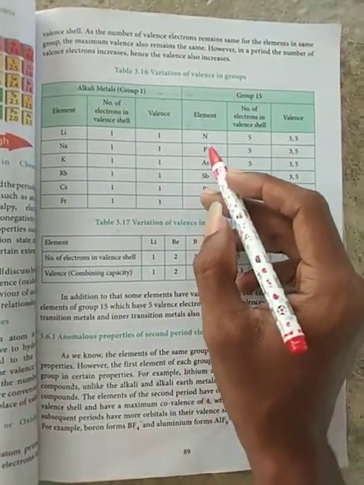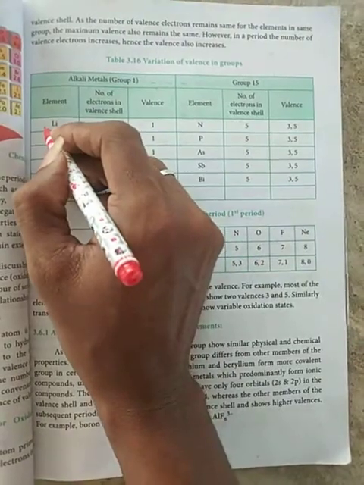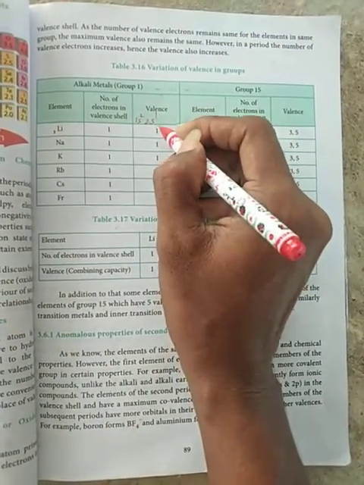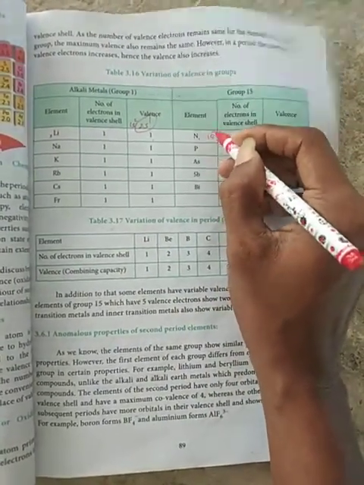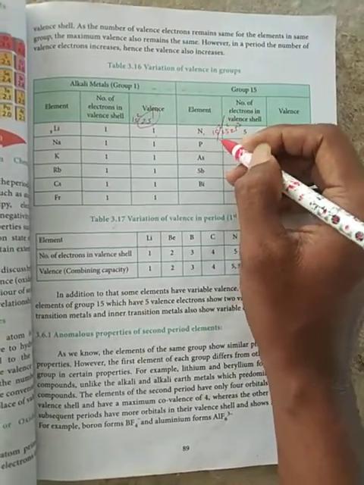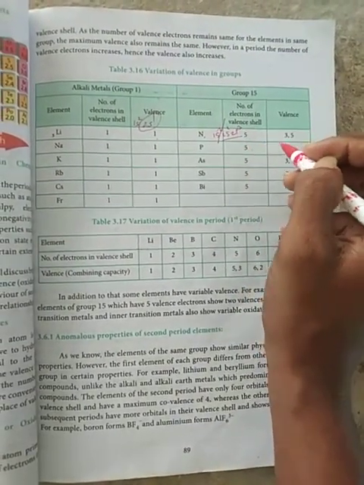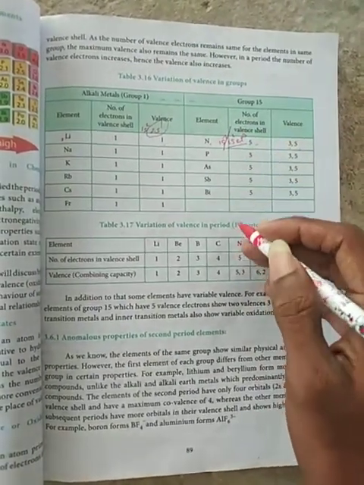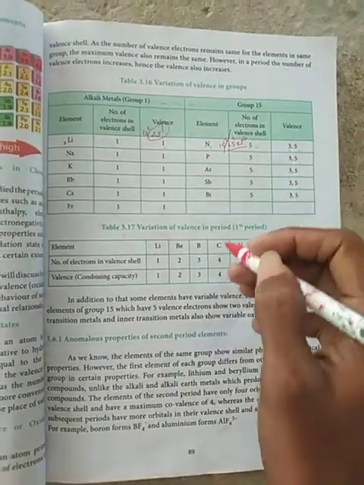For example, lithium has valence of 1 electron. Atomic number 3: 1s2 is completely filled, and 2s1 is the one electron, meaning the valence shell. Compared to nitrogen, 1s2 2s2 2p3, the outermost shell has 5 electrons, so the valence is considered 3 and 5. Atomic number 7, valence electrons 5, like that.